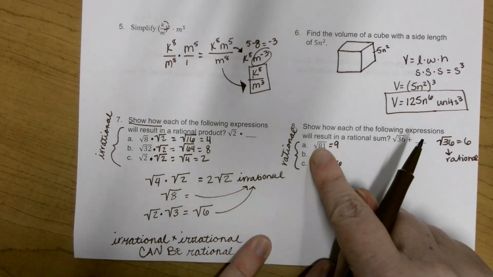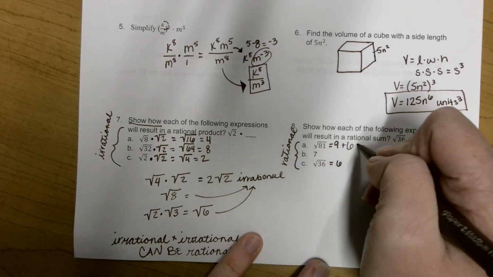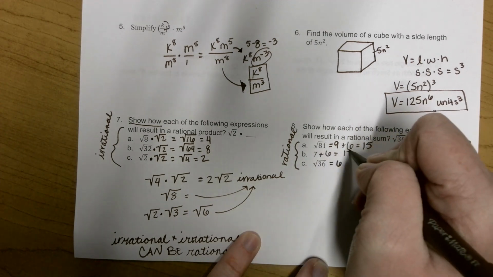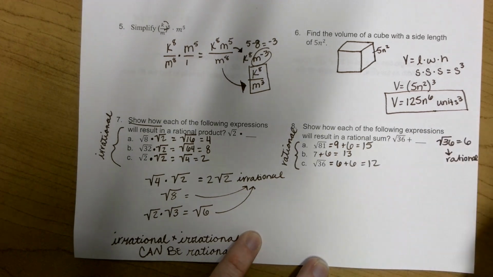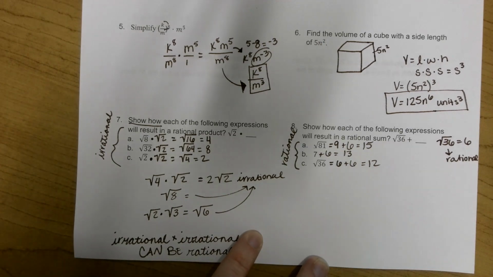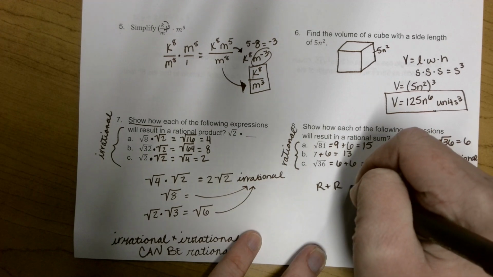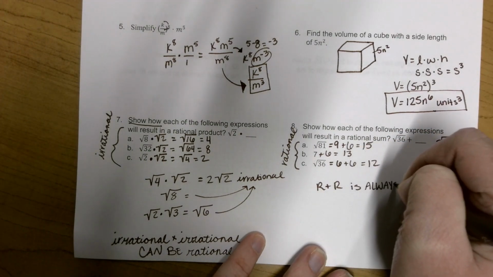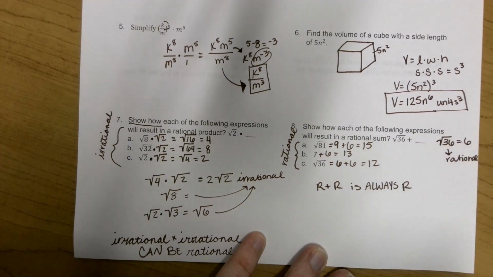All right, so square root of 81 plus the square root of 36, that's 9 plus 6 is 15. Yes, that's rational. 7 plus 6 is 13. Yes, it's rational. 6 plus 6 is 12. Yes, it's rational. A rational plus a rational will always be rational. Rational plus rational is always rational.